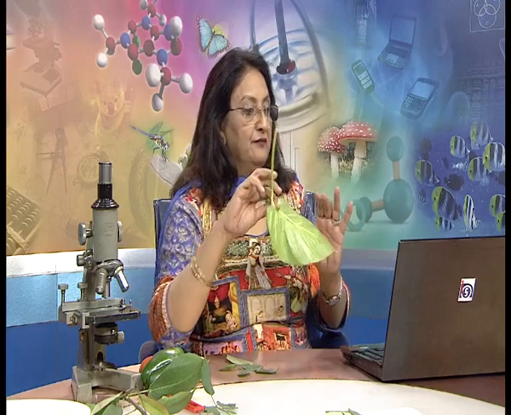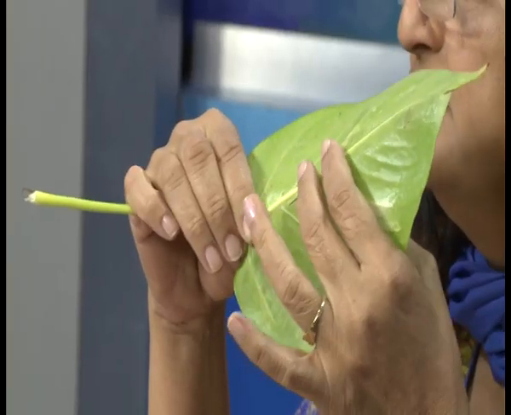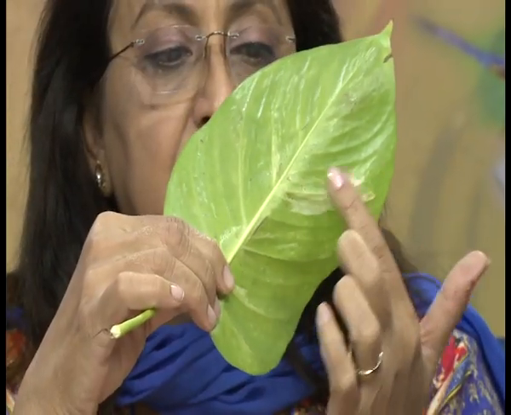The leaf blade or the lamina is the green and thin flattened part of the leaf, and on that, veins and veinlets traverse through its surface. Can you see this leaf? This is the main vein. Can you see the main vein and the side branches? These are called veins and veinlets.